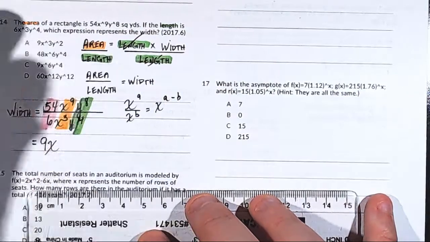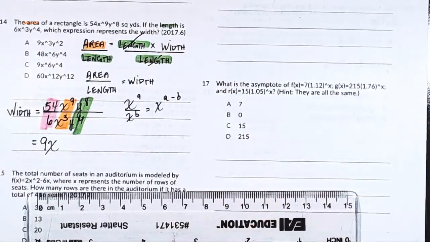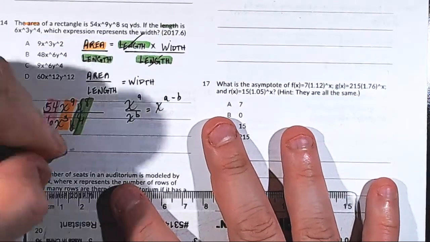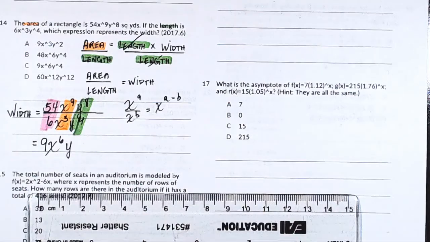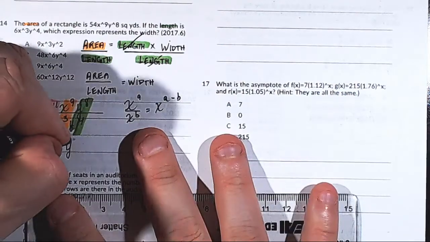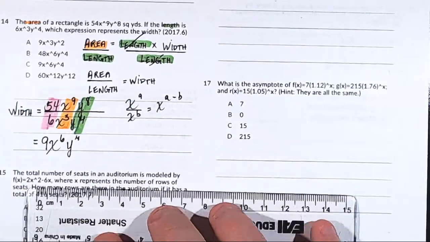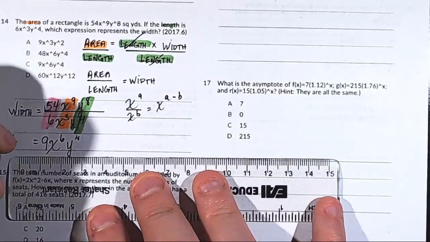So I've got x to the 9th divided by x to the 3 equals x to the 9 minus 3, which is x to the 6th. And now I've got y. Again, same thing. y to the 8 divided by y to the 4 equals y to the 8 minus 4, which is y to the 4. So I've now got 9x to the 6th, y to the 4th, and that's the width.